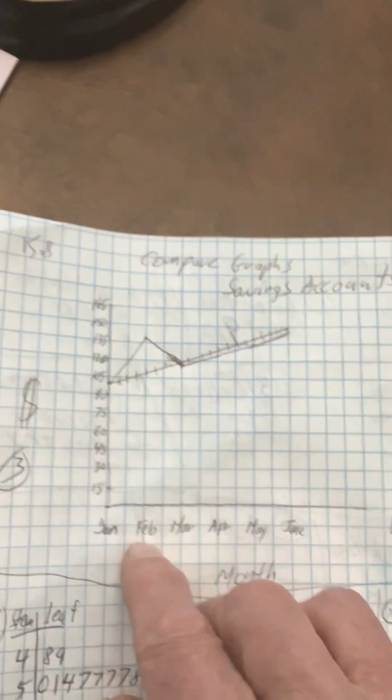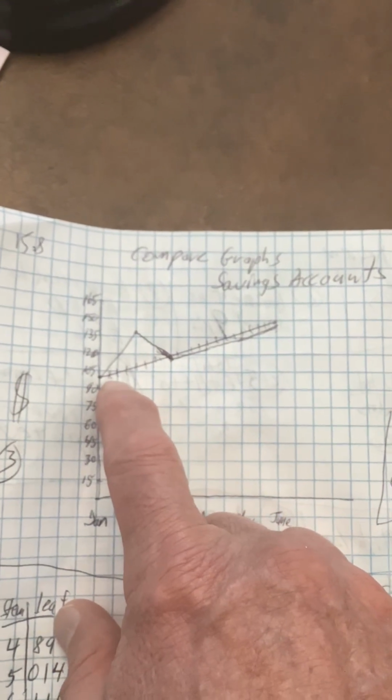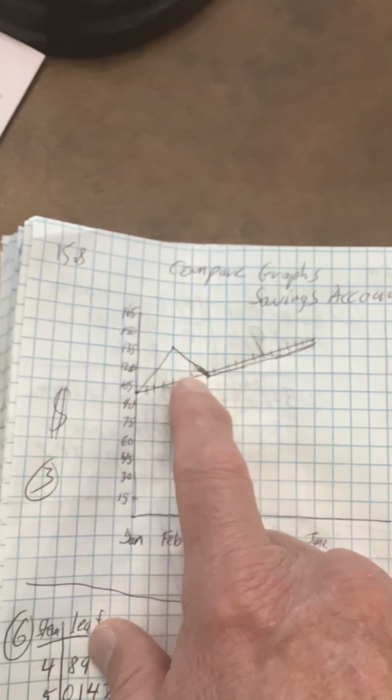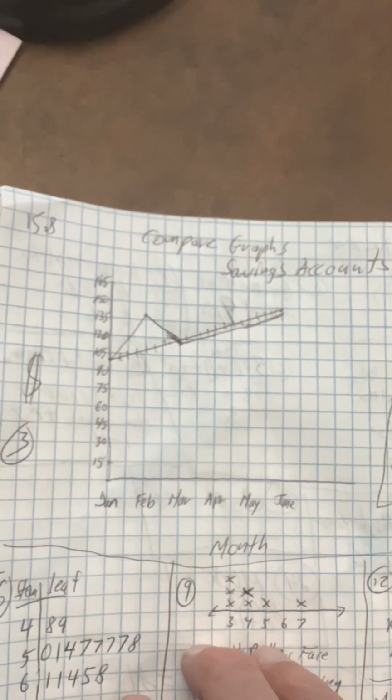And Chase, he had kind of that spike right there in February where he went from 100 to 140 in his savings account, but then he spent some money, and then he started just saving $10 a month every month.